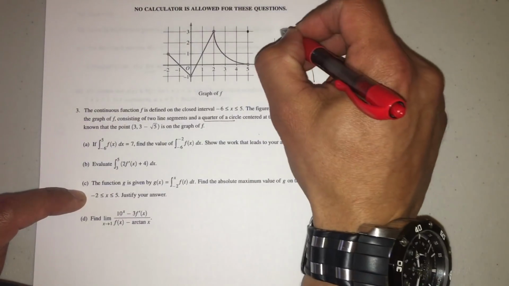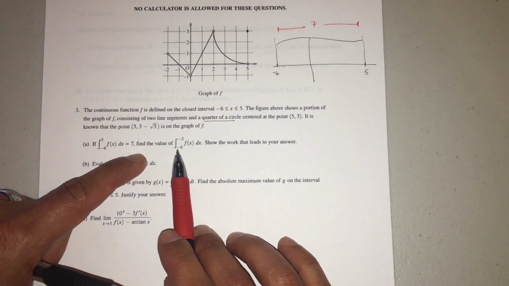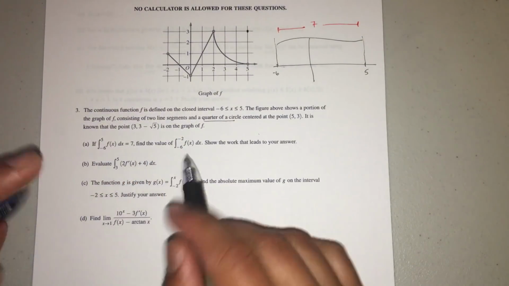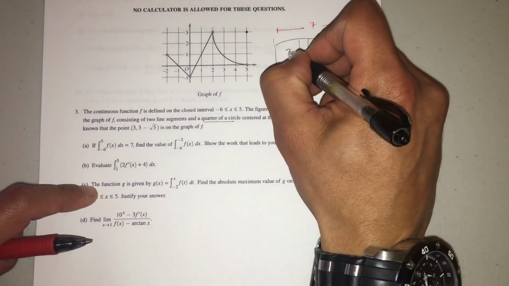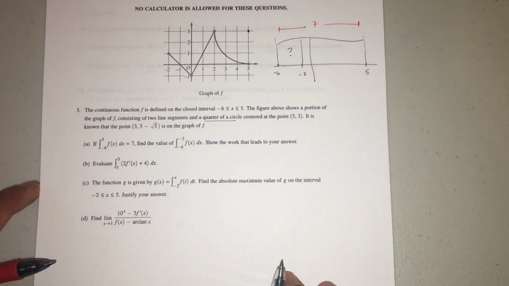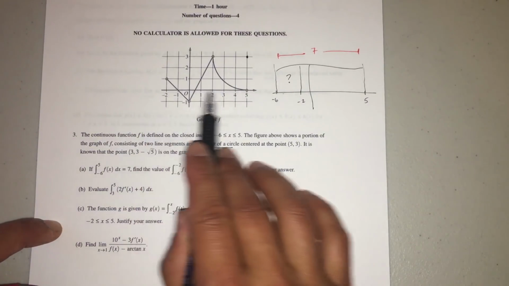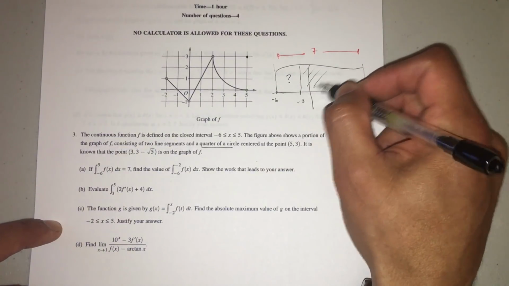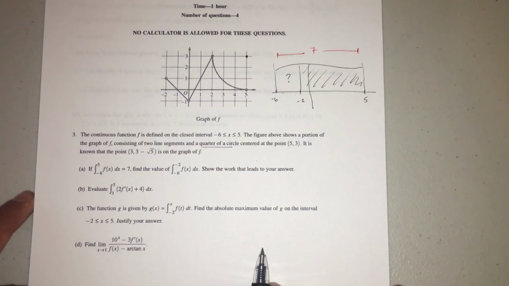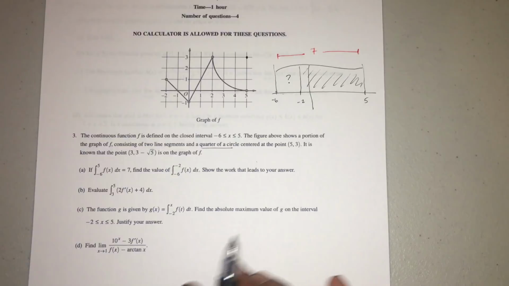Then it says find the value from -6 to -2. So from -6 to -2 is right here. So this is what I've got to find out. All of a sudden it makes it a bit more clear, huh? And look, they give me from -2 to 5, don't they? So this I'm able to figure out, the area underneath the curve. So how am I going to figure this out? Now it's starting to become a little bit more clear, isn't it?